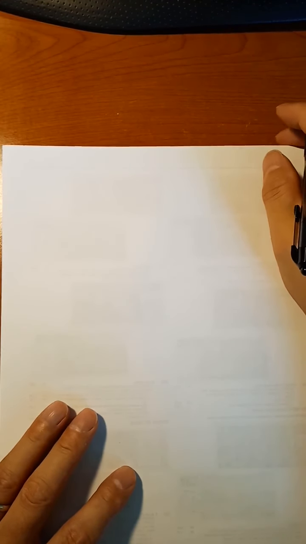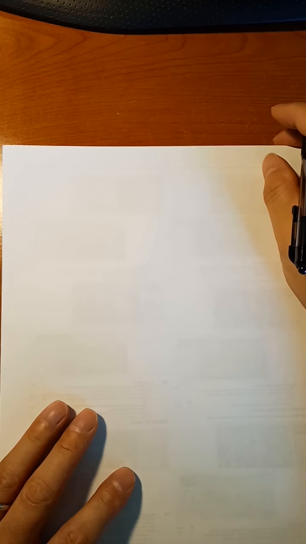Okay, let's continue the discussion. Today we start section 7.7, graphs of the tangent, cotangent, cosecant, and secant functions.